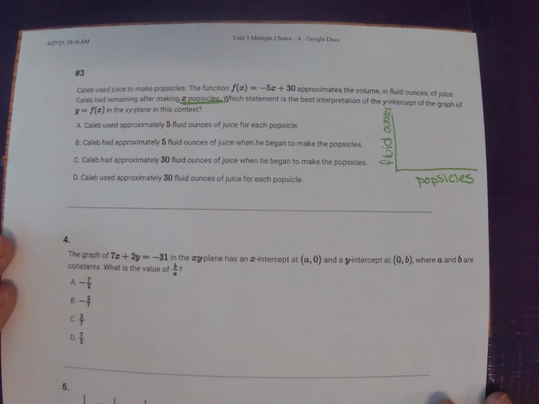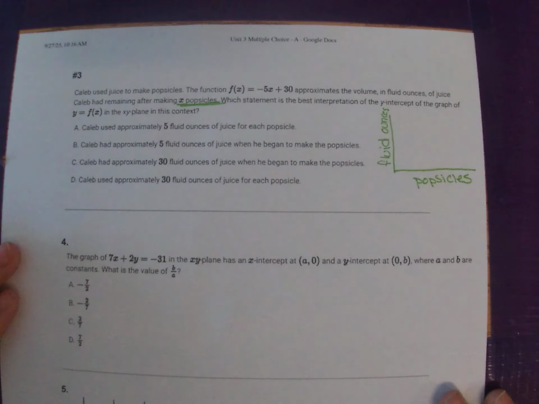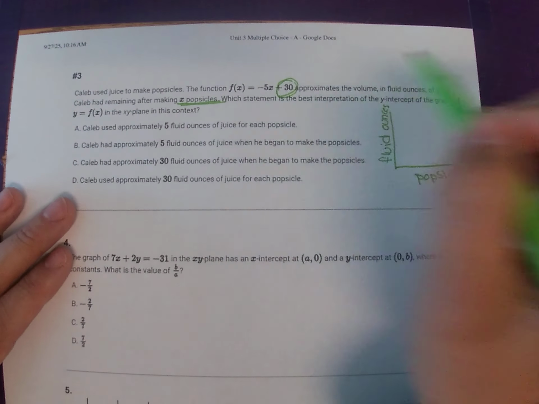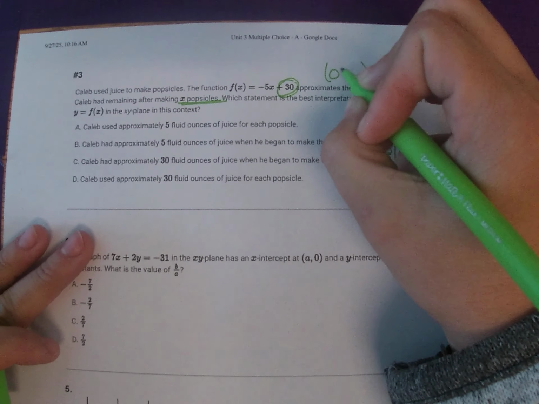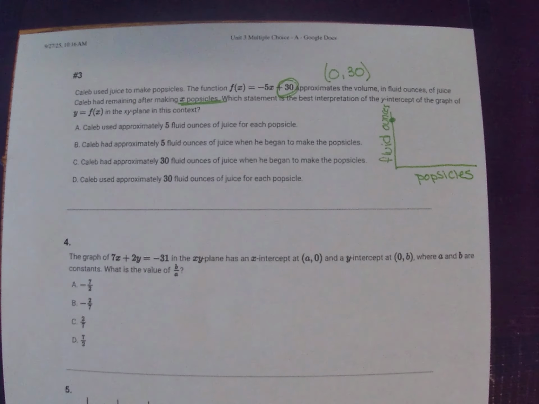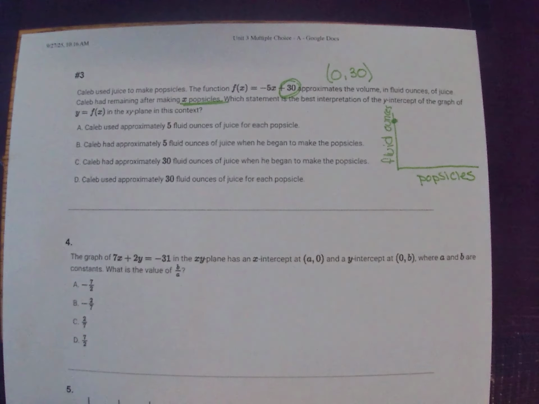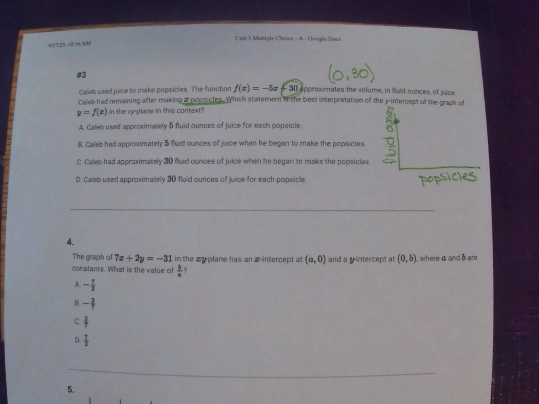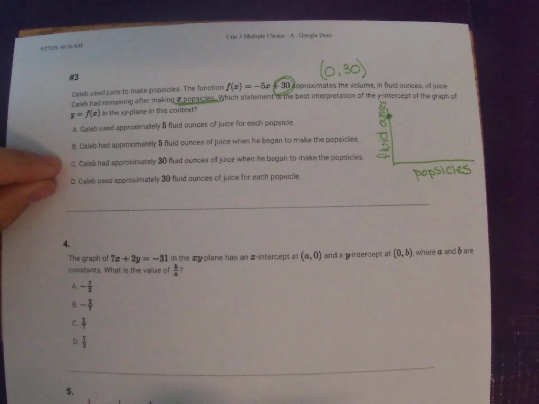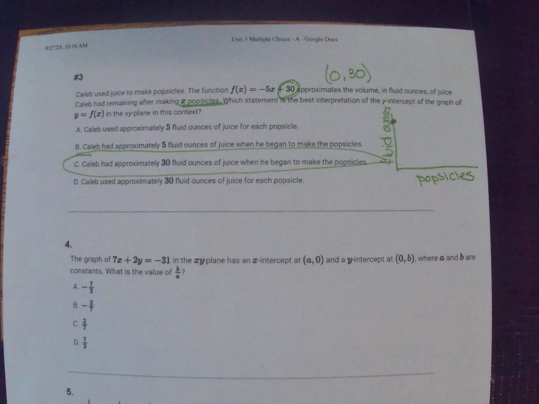Okay. We want to know which statement is the best interpretation of the y-intercept. So we know our b is 30. So our b is going to be somewhere up here. That's going to be 30. And we know that a y-intercept is always an ordered pair where x is 0, y is 30. Right? So when there were 0 popsicles, so when he started, we had 30 fluid ounces because our X label is popsicles, which go with 0, and our Y label is fluid ounces. So if we look through, we know we need one that deals with 30, so it's going to narrow down here. And we know it's the starting amount that he had, so when he began making the popsicles, so we should have picked C.